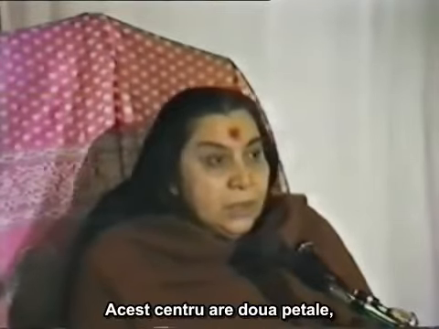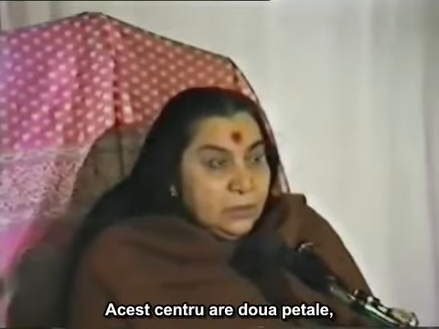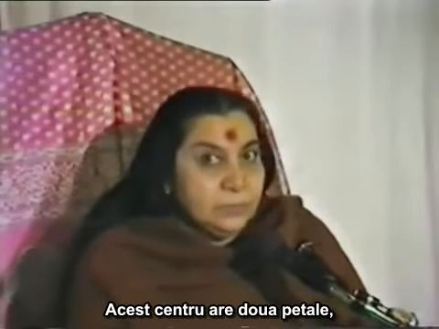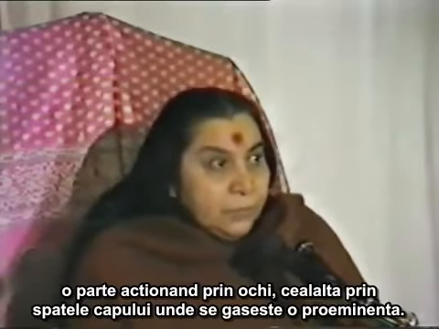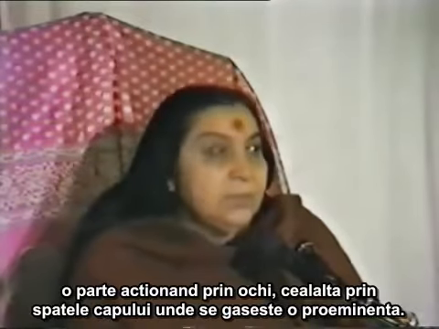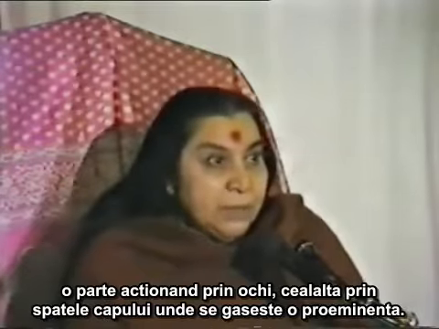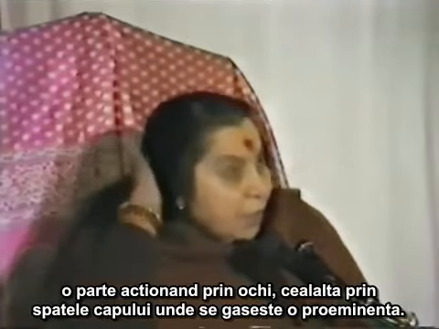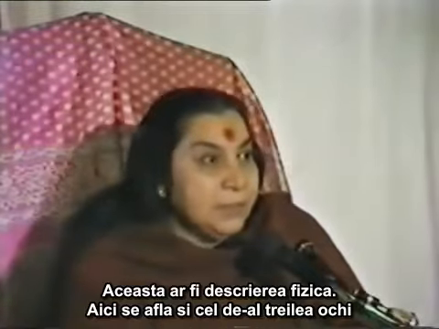This center has two petals, and this subtle center on one side acts through the eyes, and at the back of the head where you have some protrusion. This is the physical side of the center.